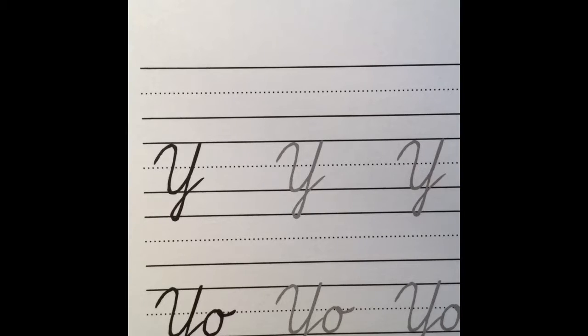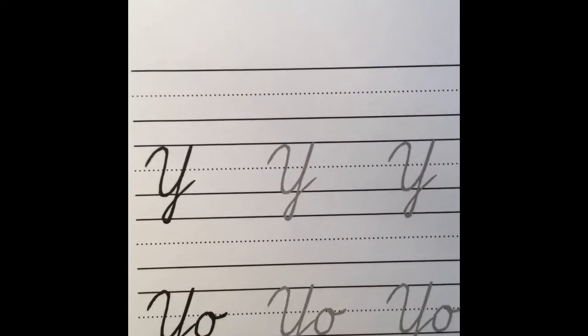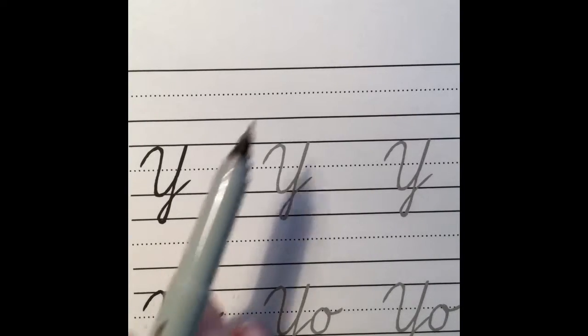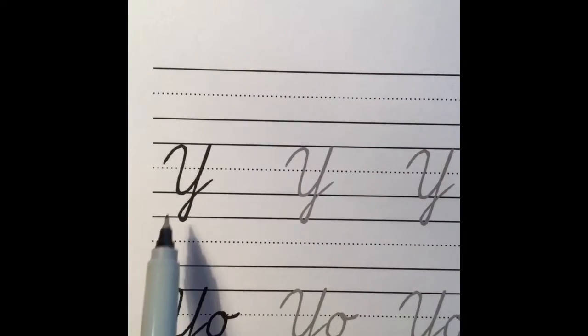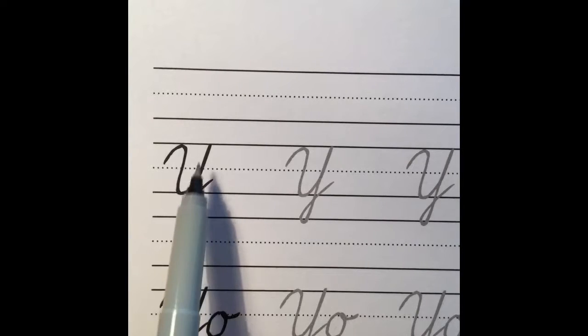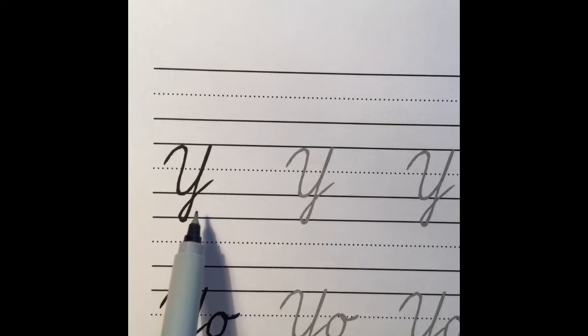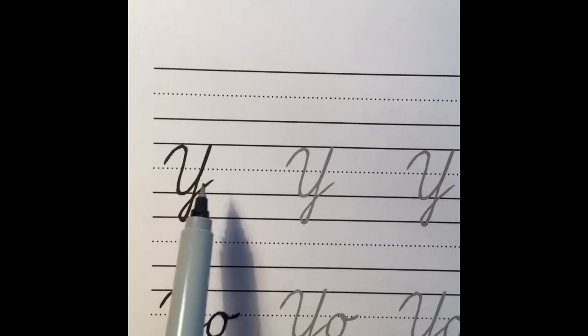You want to keep this part straight, not put an extra curve in it. Prepare to complete the capital Y practice page. Clear your desk, sit up straight, slant your paper properly, and write your name neatly in cursive at the top of the page. A capital Y, we can see by the model, begins like a capital U. Very much the beginning is the same. And then it has a lowercase y tail.